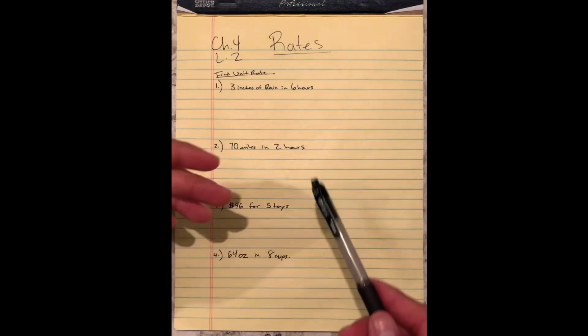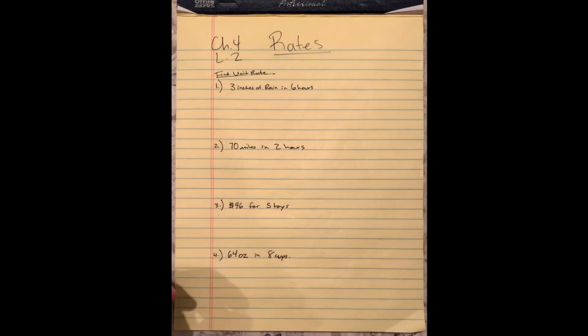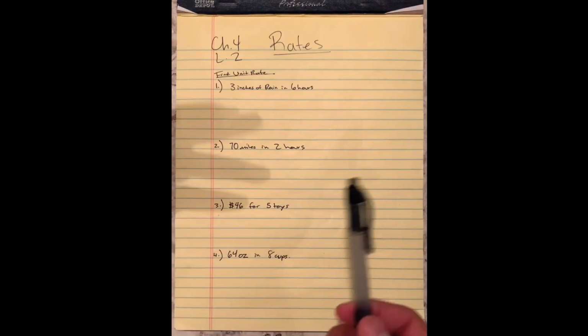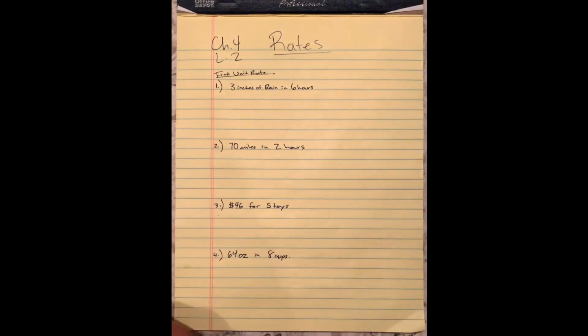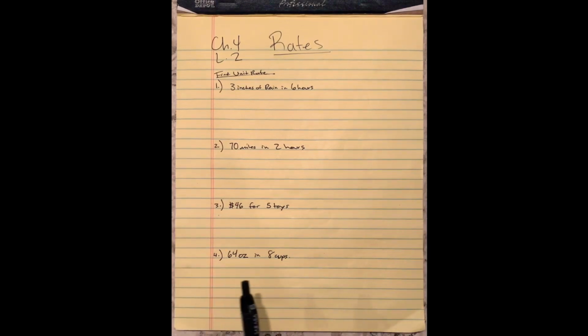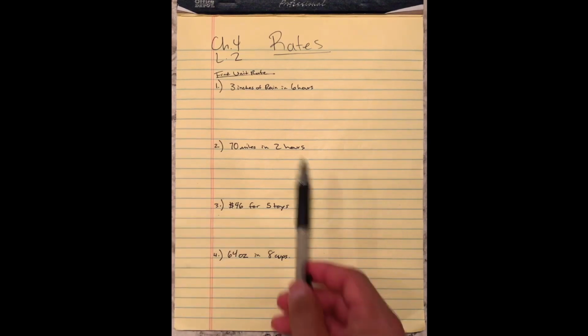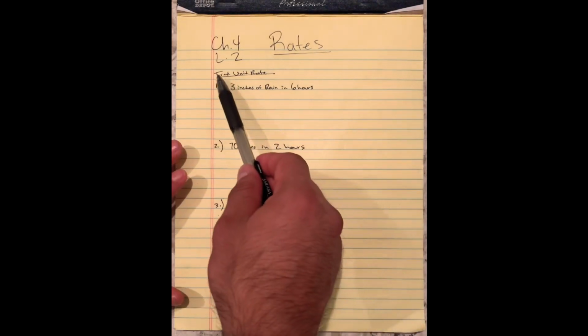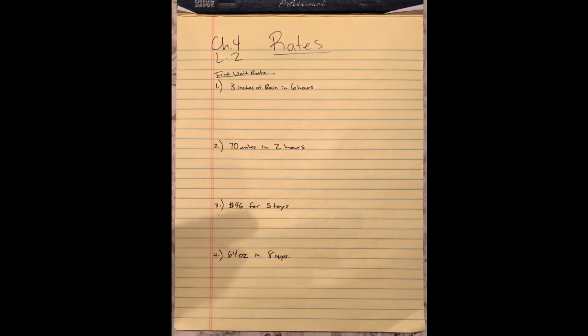instead of comparing amounts, you're comparing attributes. Alright, so if you remember in our lesson for ratios, we were just comparing like 10 girls to 15 boys, right? Here, we're not so much concerned about the amounts, okay? We're concerned about attributes. So here, like say for example, 3 inches of rain in 6 hours. And we're trying to find unit rate. Unit rate means a denominator of 1 pretty much, okay?